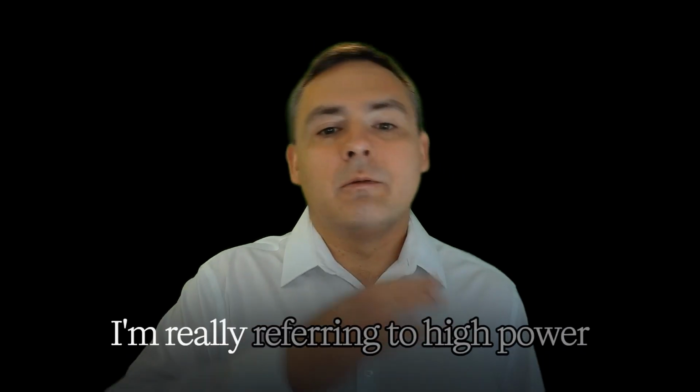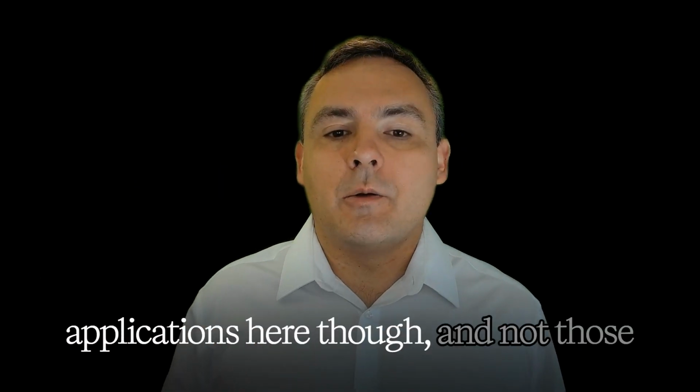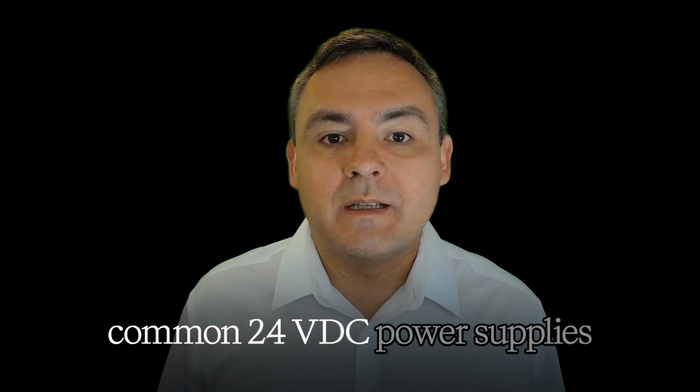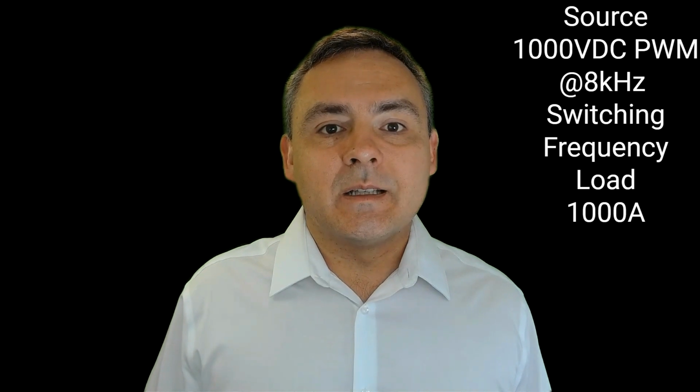I understand the prevalence of 24-volt DC power supplies and their use of passive DC filtering components. I'm really referring to high power applications here, though, and not those common 24-volt DC power supplies or simple power supplies for that matter. Our circuit here is meant to show a 1000-volt pulse width modulated DC system connected to a load that can draw 1000 amps. Let's assume our switching frequency is 8 kilohertz.